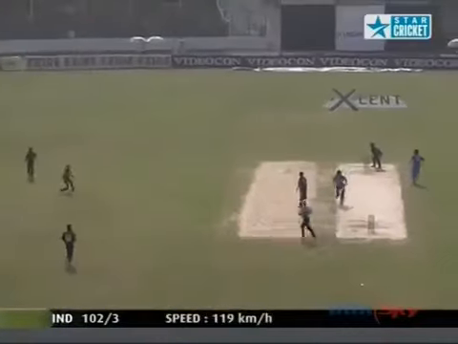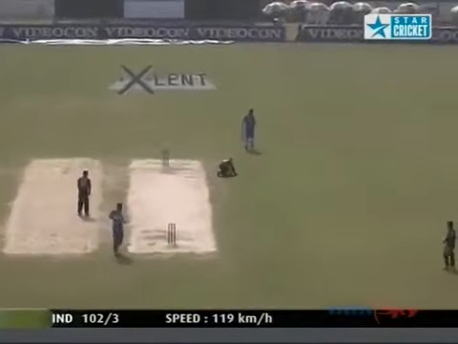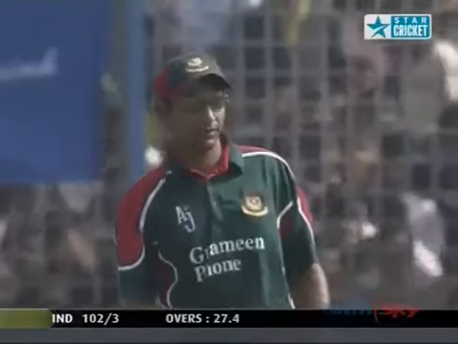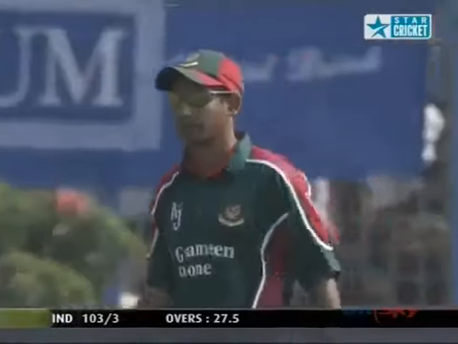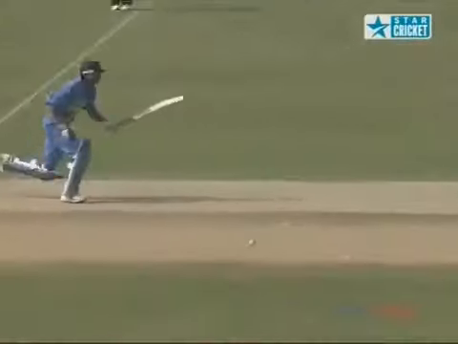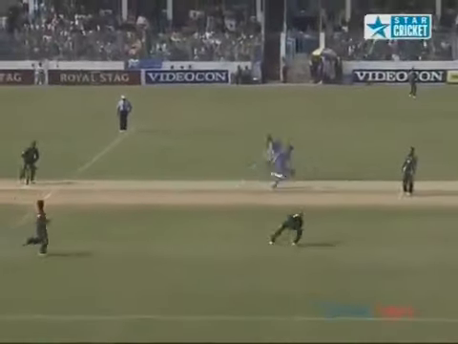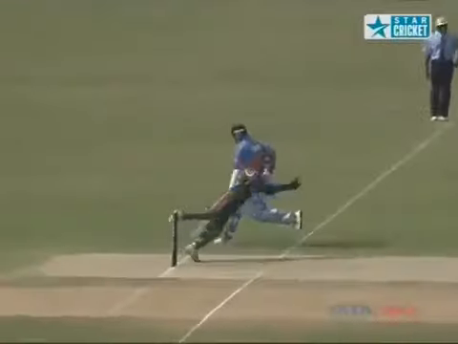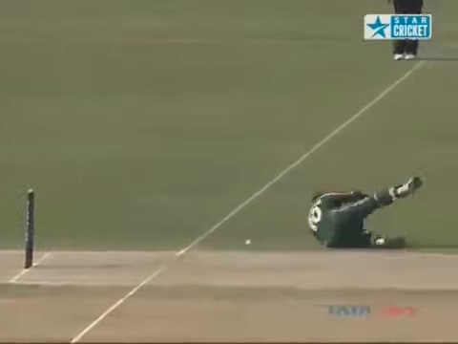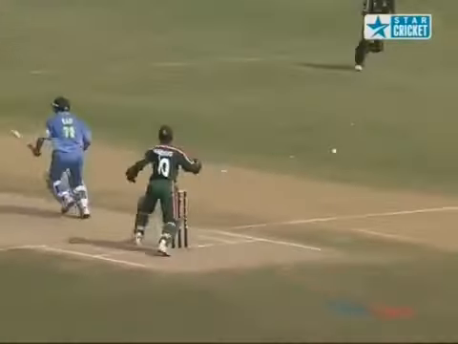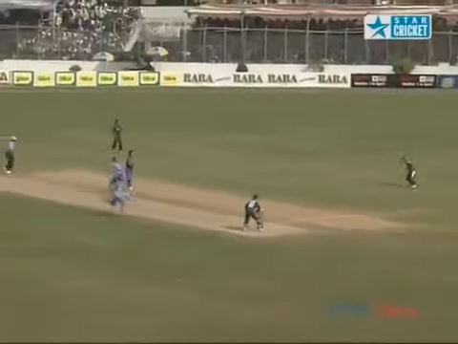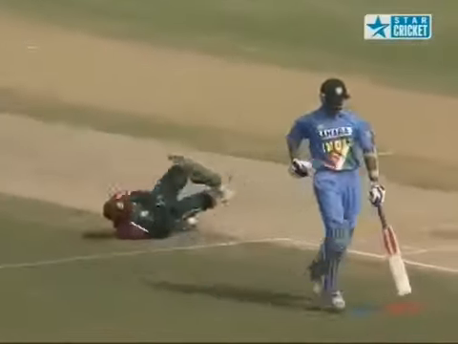Yes, no, again, bit of hesitation going on, but a comfortably taken single, and Khaled Masood, one of the top keepers in world cricket nowadays. They have to stop these singles, Bangladesh, if they need to get a wicket here. This would have been close, but the throw was all over. A wild throw.